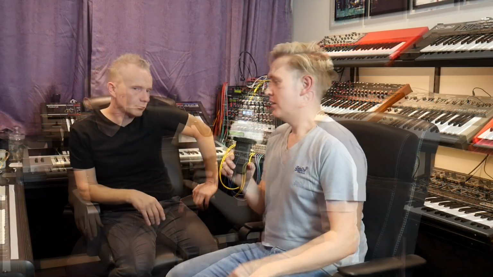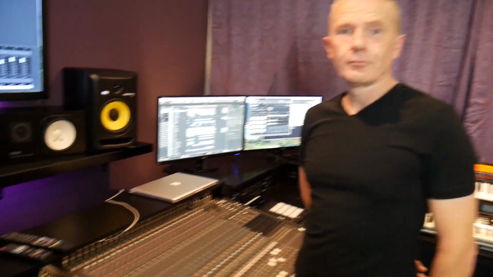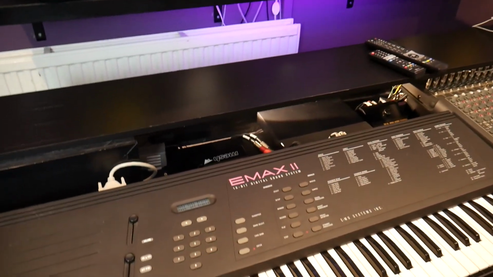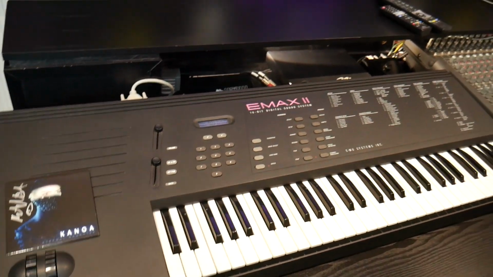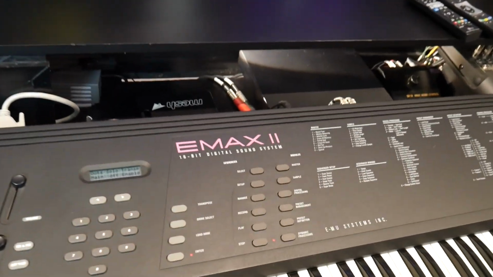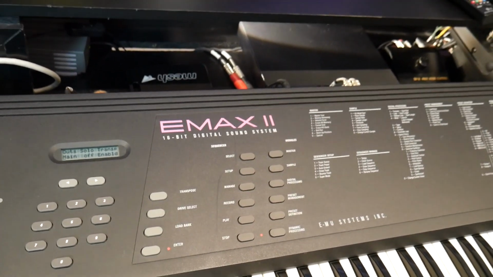Definitely. Right, so Richard, as I say, I'm sure we could speak geek for days on end, but of course, I'm sure people have got a time limit. So what I'm going to do now is walk around and we're going to look at all the individual pieces of gear, and you talk us through it. Okay, Richard, we're on the hands-free now. So let's start off with this Emax 2. Now, as I said, guys, I've always talked about this on the channel, and this is the one that Depeche Mode used throughout.